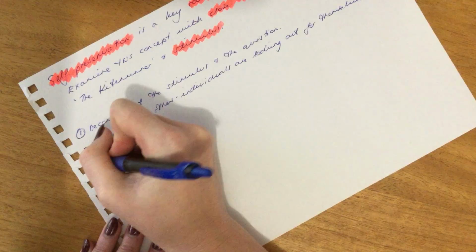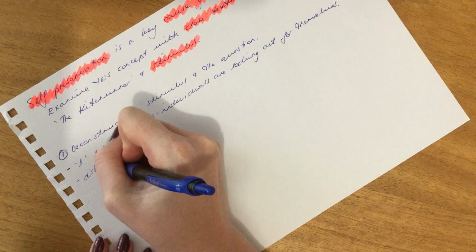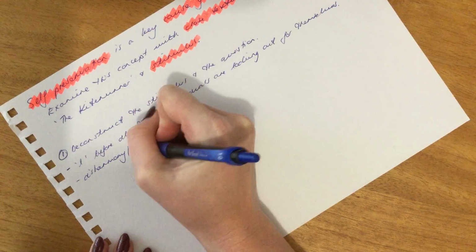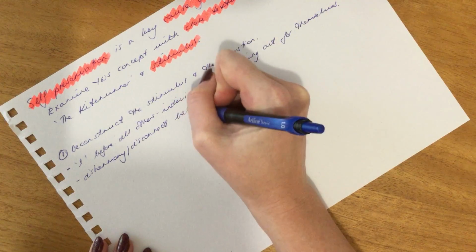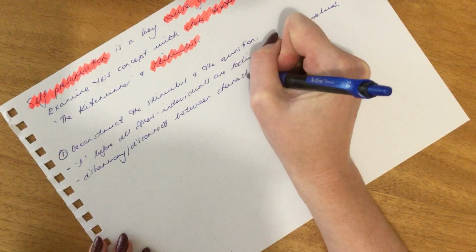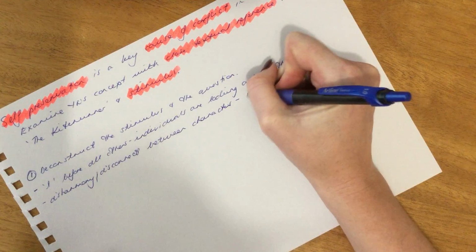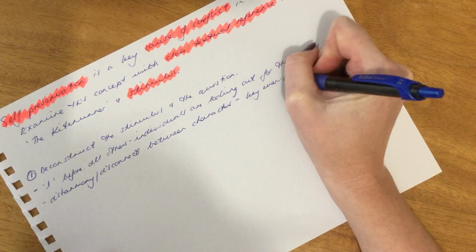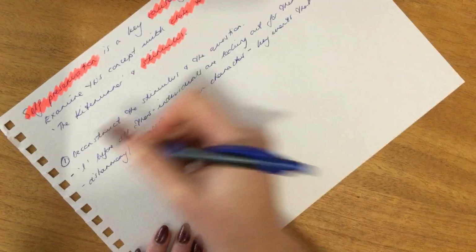Cause of conflict: that idea of disharmony or disconnect, and that's probably between characters, obviously, maybe in relation to significant events that cause that conflict.